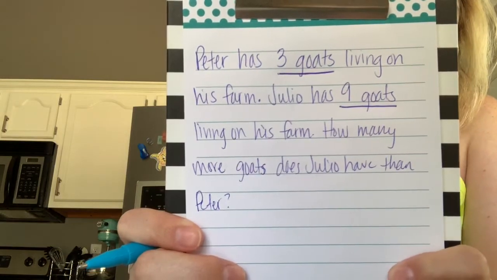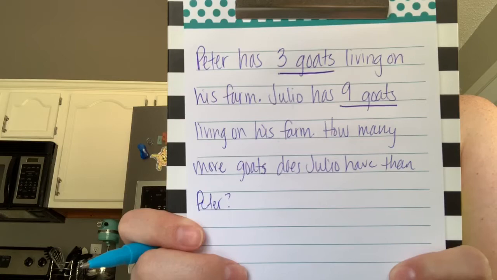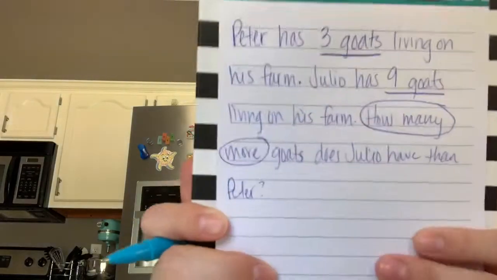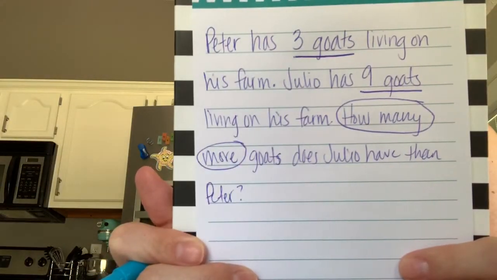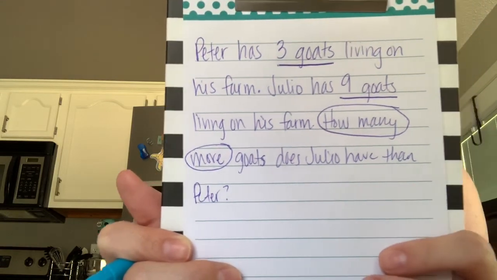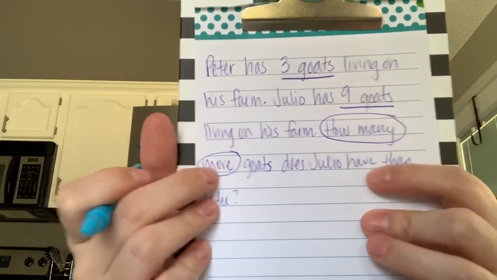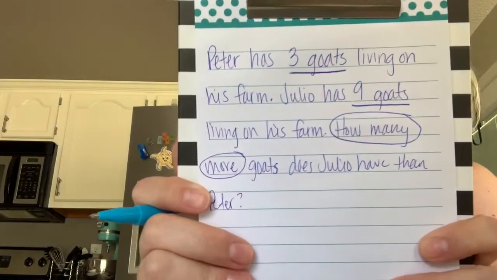Okay. How many more goats does Julio have than Peter? Keyword Miss Bowden just taught you. We're going to circle, how many more? How many more goats does Julio have than Peter? Okay. So if it's saying how many more does Julio have than Peter? Well, how many more means that somebody's got more. Who has more? Julio or Peter?